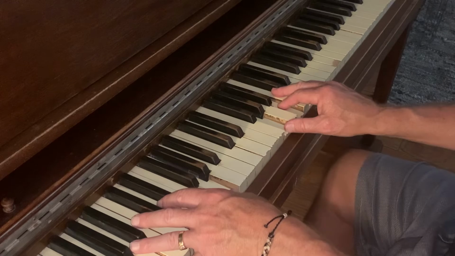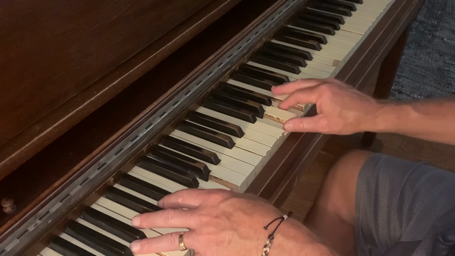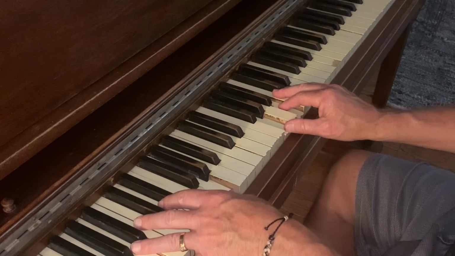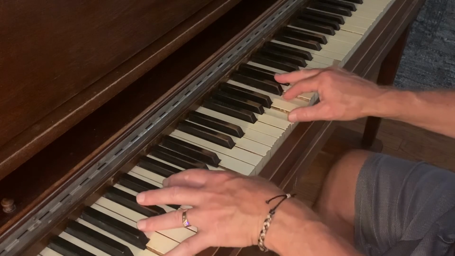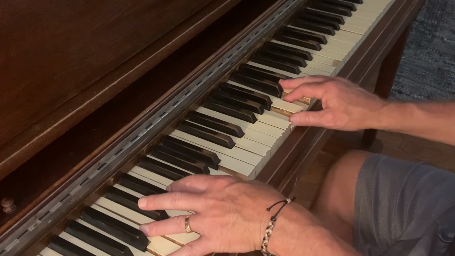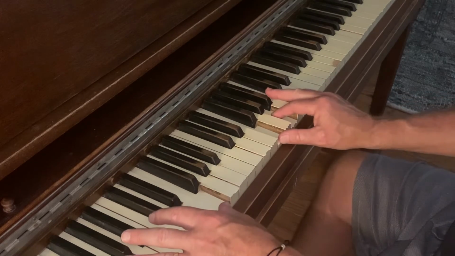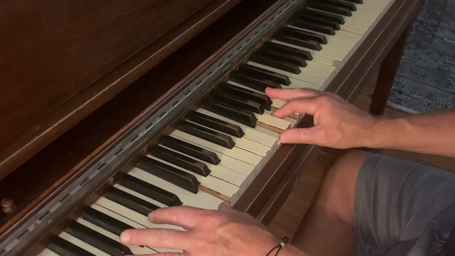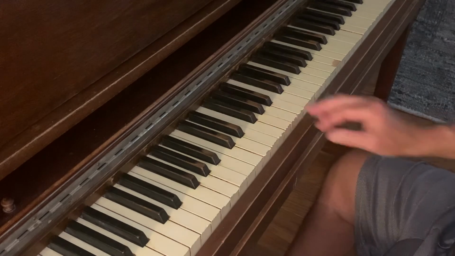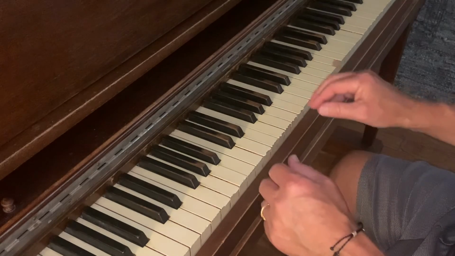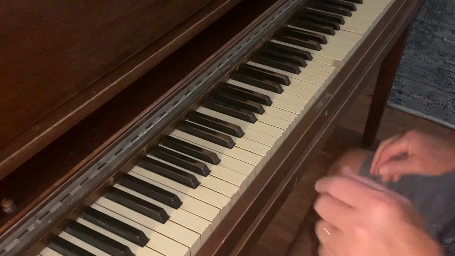That's a major chord in the key of C. The 1, 3, 5. And then the A minor, which is the 1, flat 3, 5. And then F. Those are the most common chords that you're going to find in the key of C. Okay?